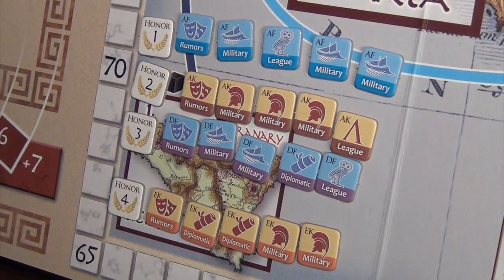Now, what you see here is that the scenario specifies the honor order, so it's aristocrat, Aegean, demagogue, and Eurypontid. And you'll note that each faction has 4 issues that it gets to resolve. This is a legal position. You could actually end up technically with 9 total for a side, but that is extremely rare.